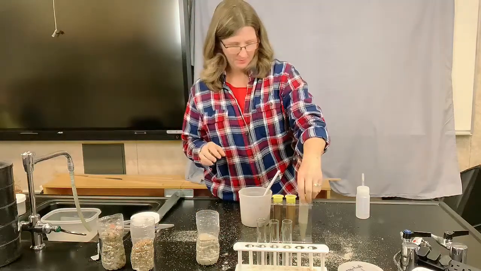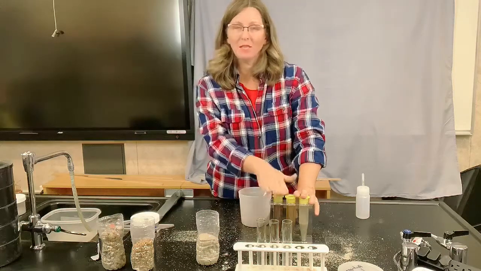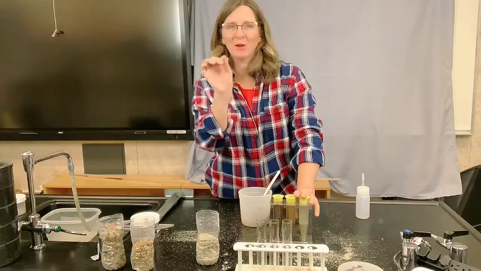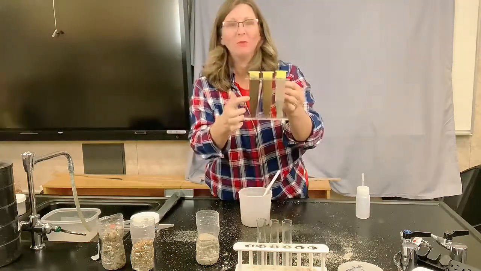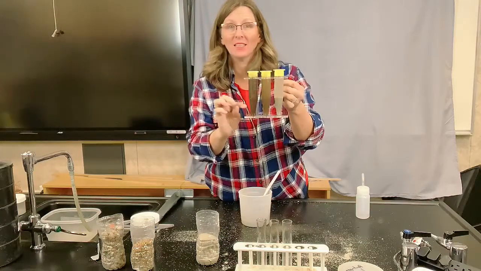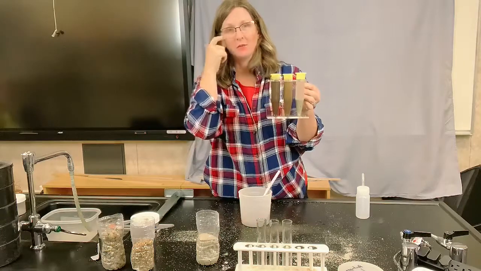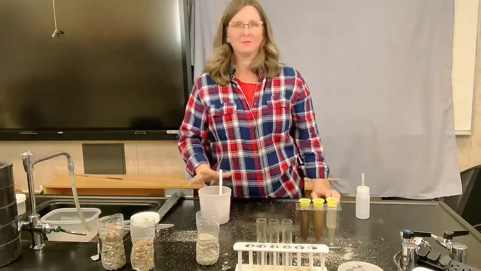Okay, this is going to be sediment sorting by settling. And so tomorrow we'll measure the height of the sand, silt, and clay in each of these tubes, just like you have in the Nearpod activity. All right.